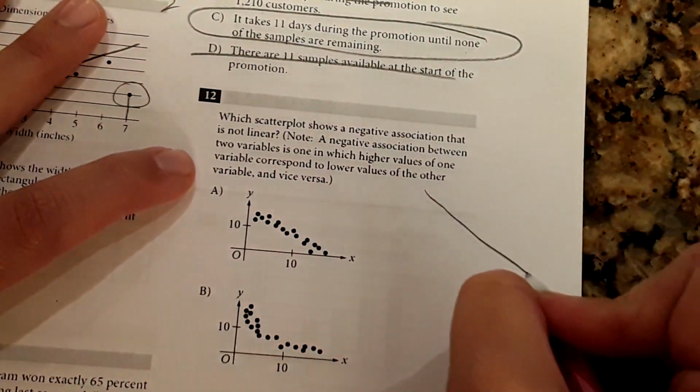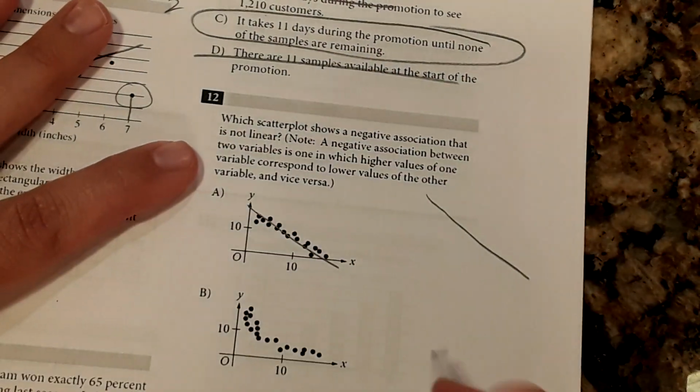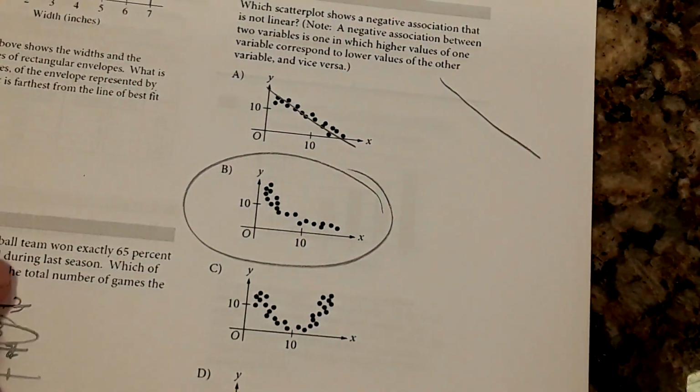Number 12, which scatter plot shows a negative association that is not linear? Negative is when it goes down to the right, but it can't be linear. So here we see a negative association that is linear.